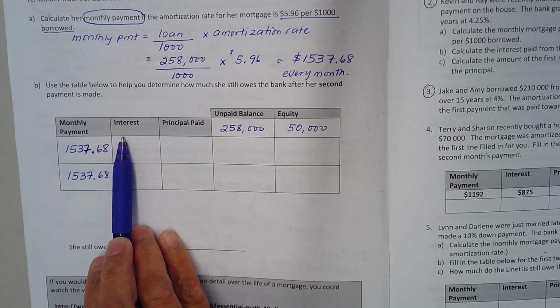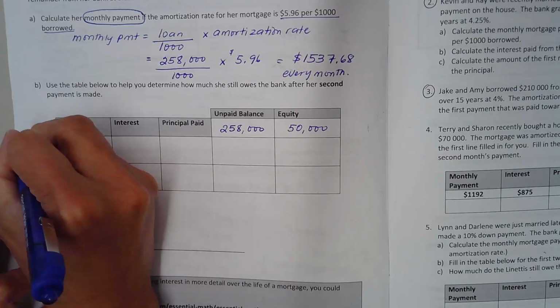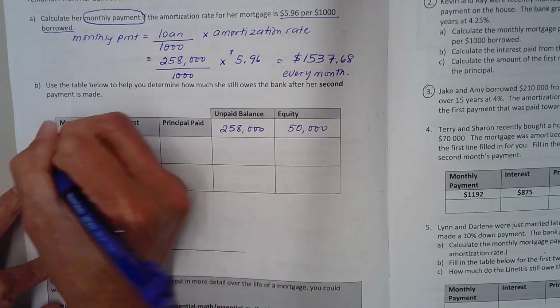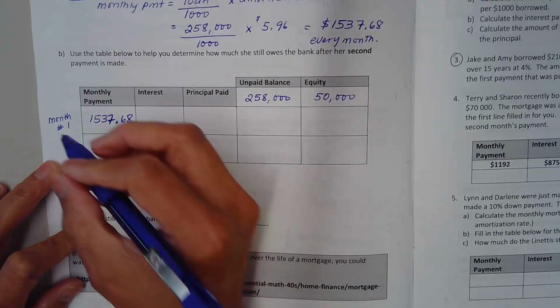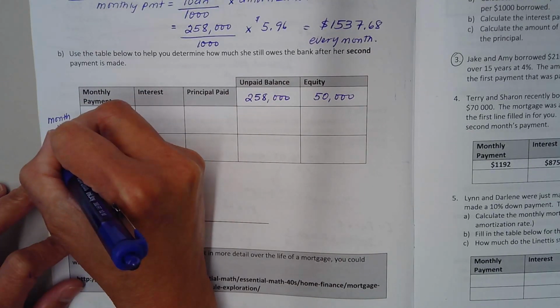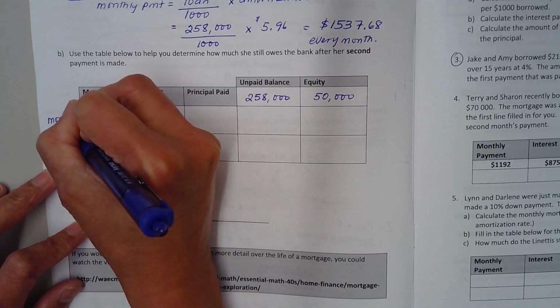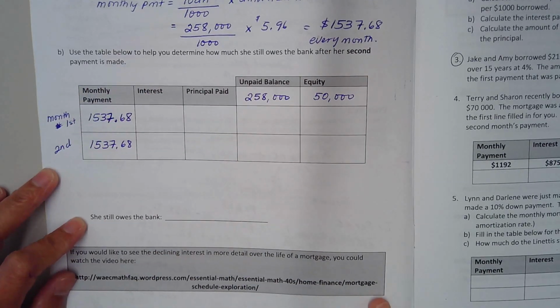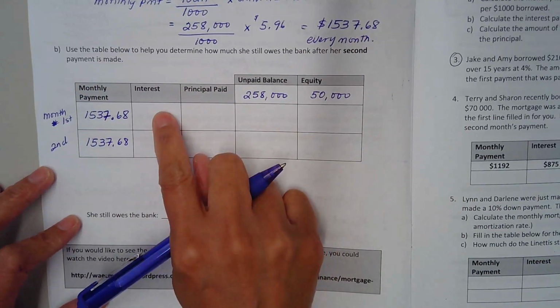Interest. How much is the interest for the first month? This is month number 1, the first month, and then this is the second month. How much is the interest in the first month?